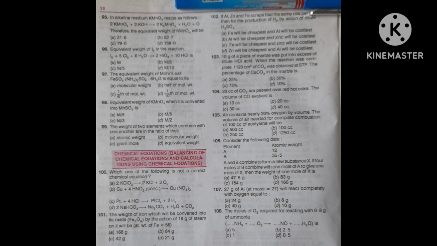Means 4 into 27 gram will give 3 into 32 gram oxygen. Then for 1 gram, then for 27 gram, all things will be cancelled. For the 27 gram you are calculating, it will be 3 into 32 divided by 4, that is the 24 gram.